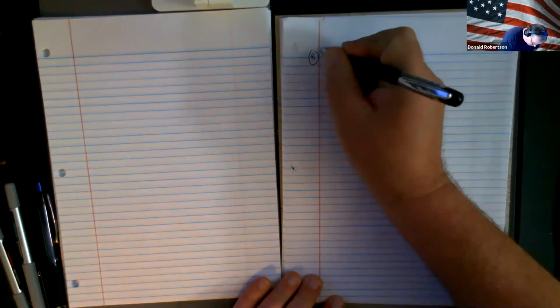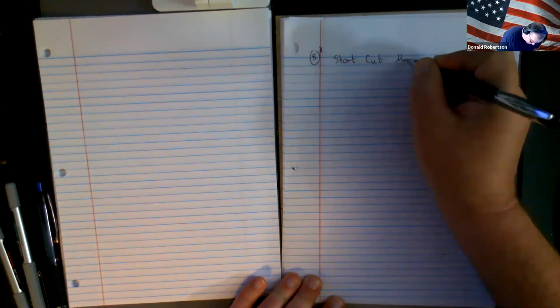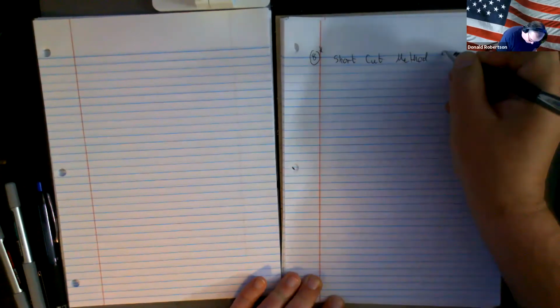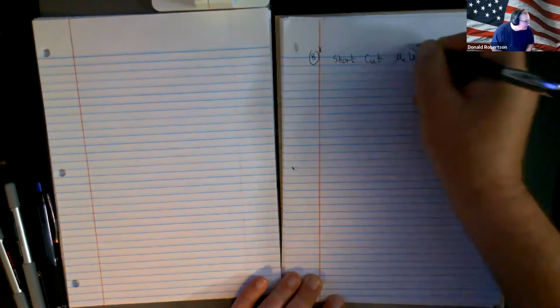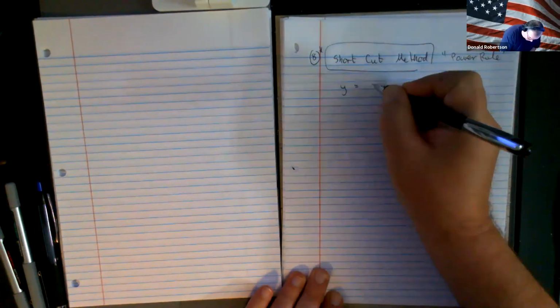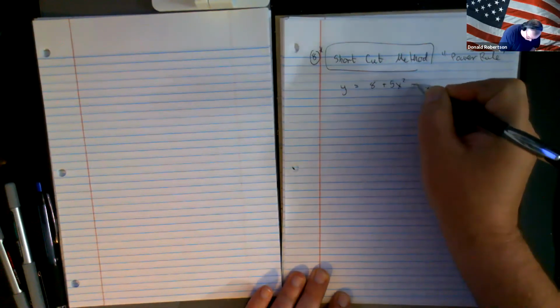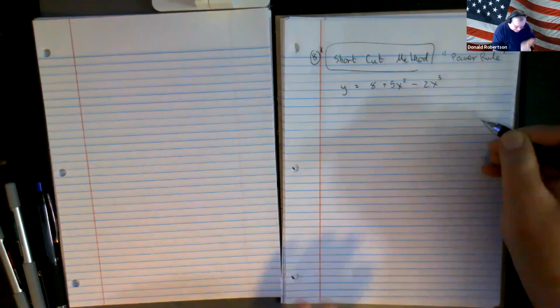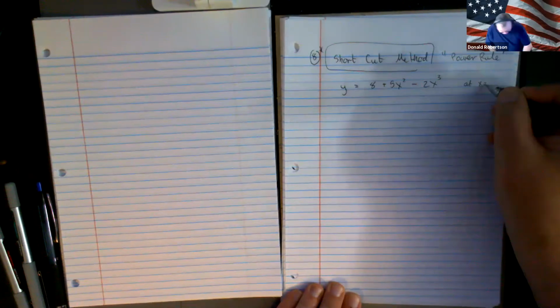Now, there's a whole bunch of questions where that's exactly what happens. I'm going to show you how we can do that using, I'm just calling it the shortcut method right now. It's actually the power rule. So question 8, at least in the version I've got, you get y equals 8 plus 5x squared, take away 2x cubed. And we've been asked to find the slope of the tangent line at x equals a.